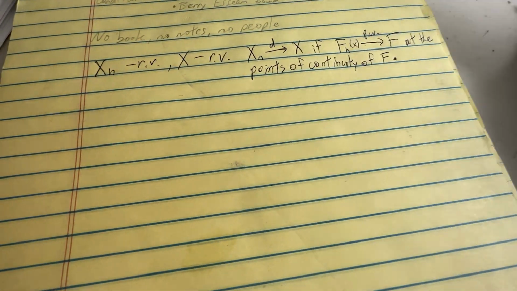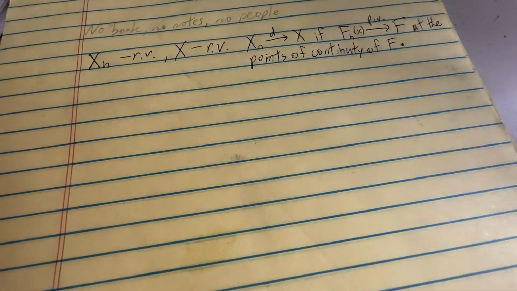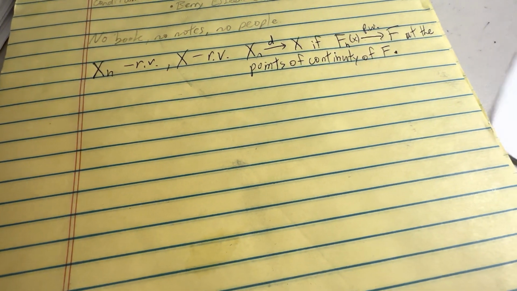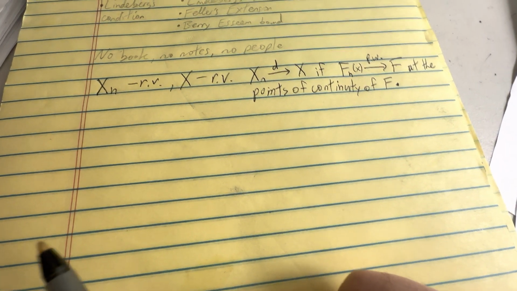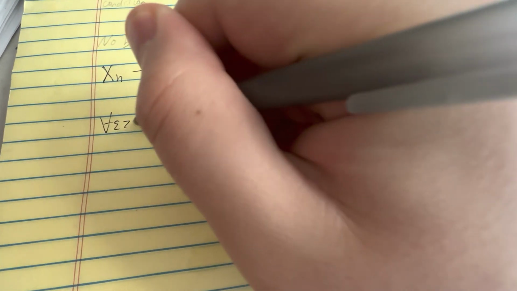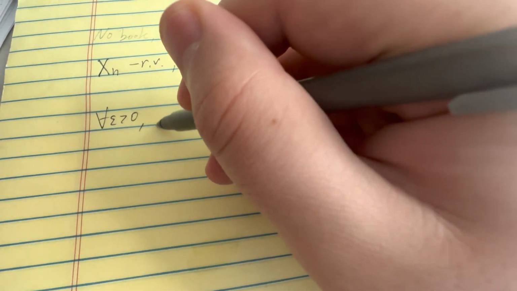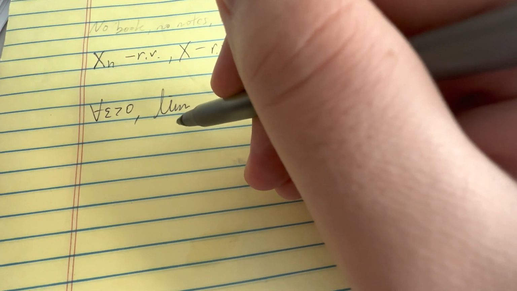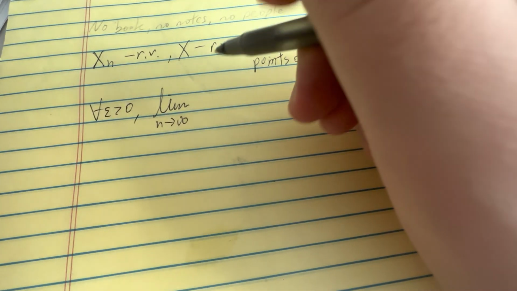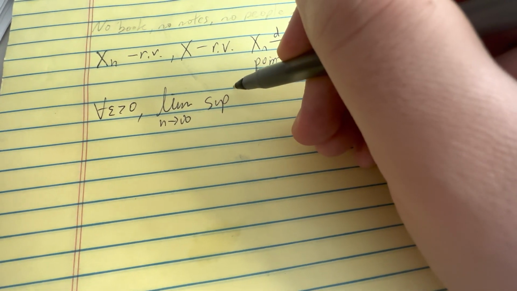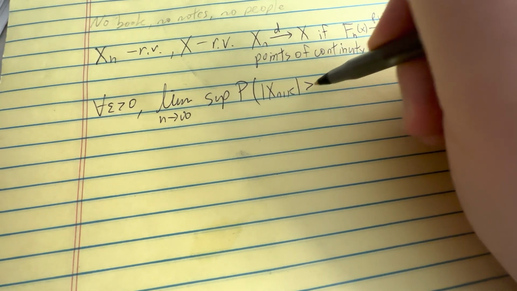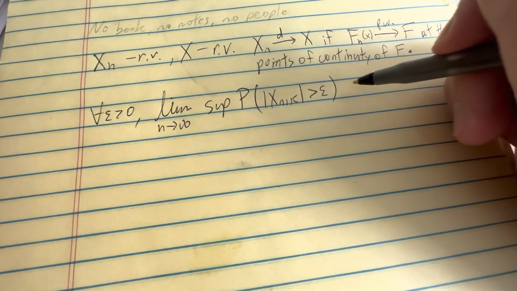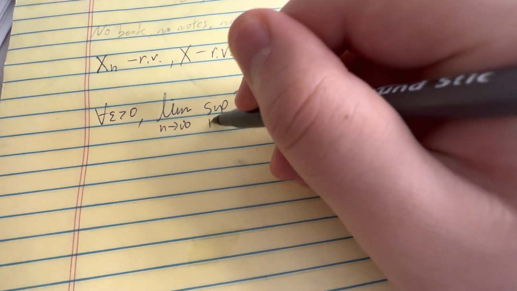And then if we're doing asymptotic negligibility, I might read the first part, but it's really the second part that I'm most interested in. So to put it in symbol notation, I would write for any epsilon positive, the limit as n tends toward infinity of the supremum of the probability that |Xnk| is greater than epsilon is equal to 0, for k finite.